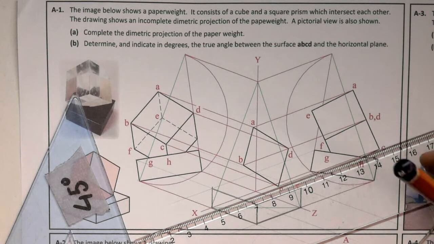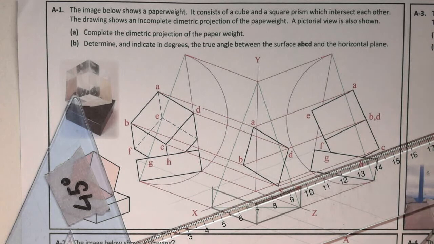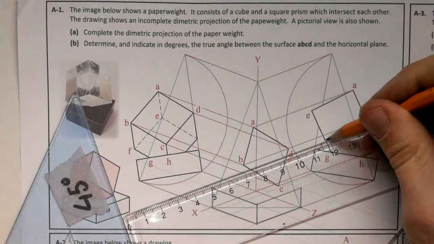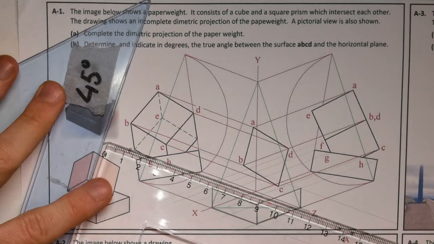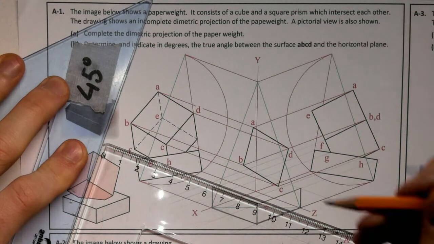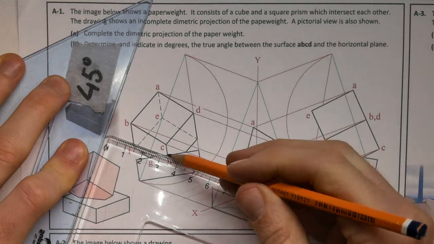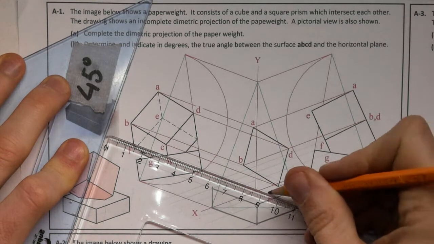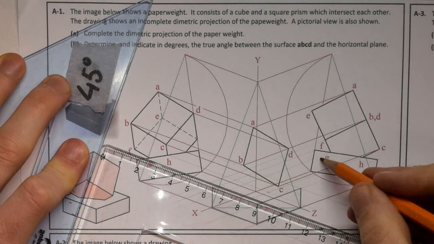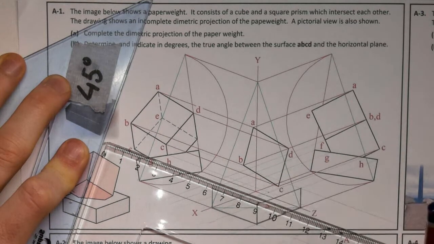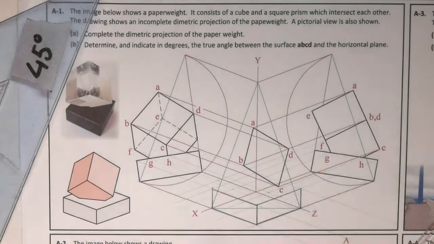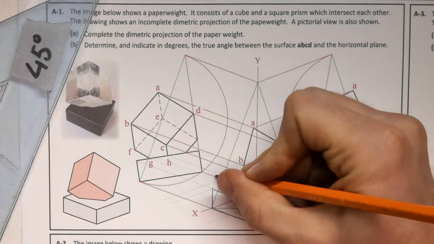Some of these points have already been brought. So C has been brought down, H has not, so bring H back, G, and F. Okay, so x on the z-axis then. So find my H coming over, so that's H, G, and G coming back, and F coming back. So H, G, and F.